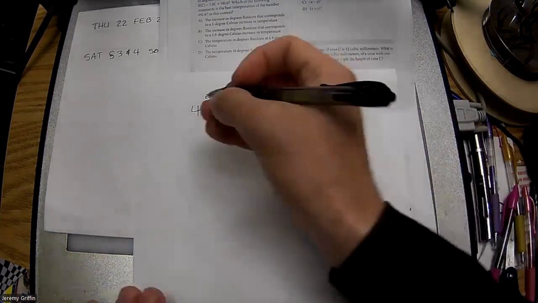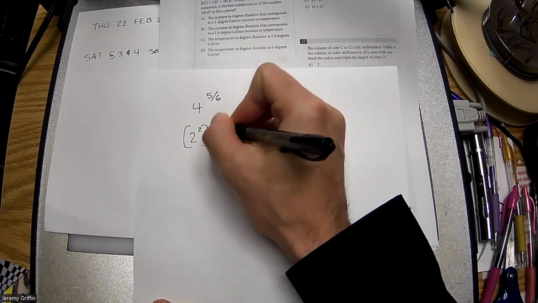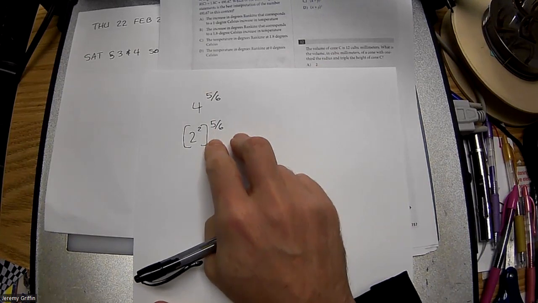Can I express 4 as 2 to the power of 2? Okay, let me go do that. I'm going to substitute in for 4, 2 squared, because that's what 4 is. And that's still to the 5 over 6. Right. Now I have a power to a power.